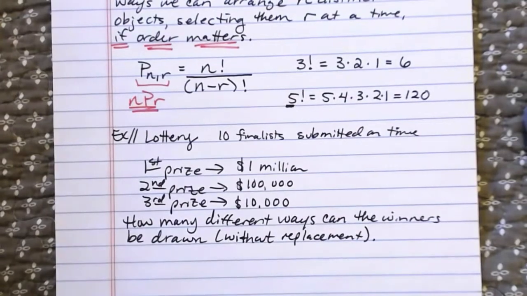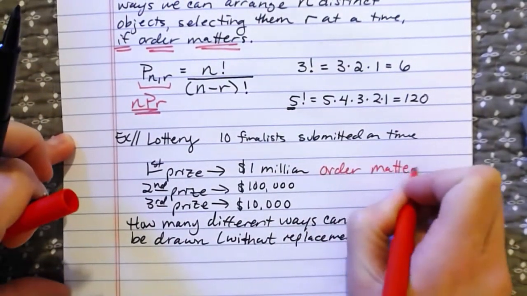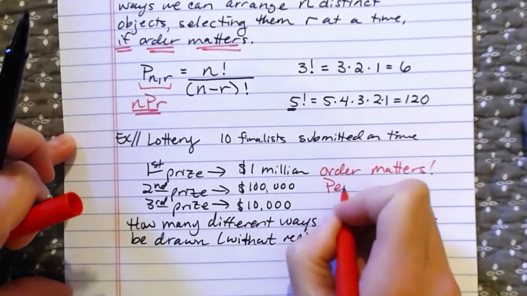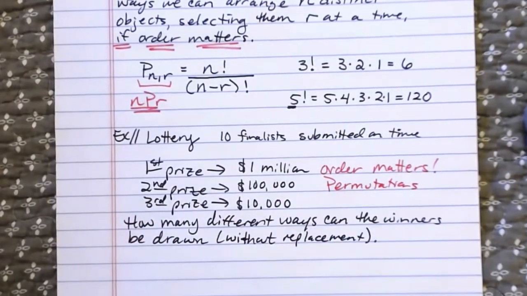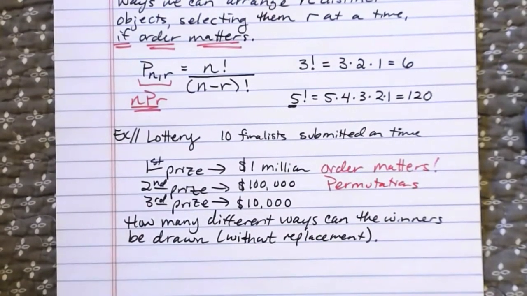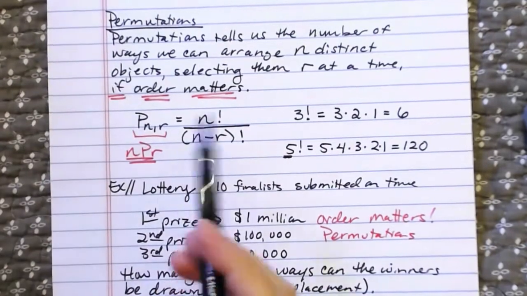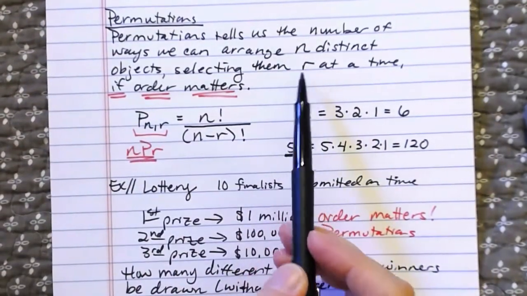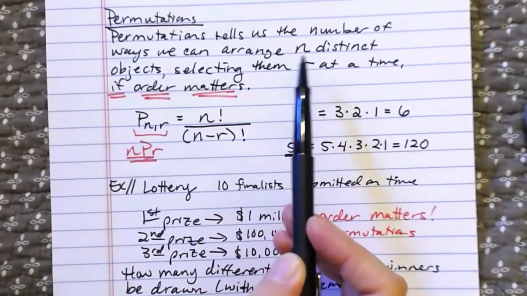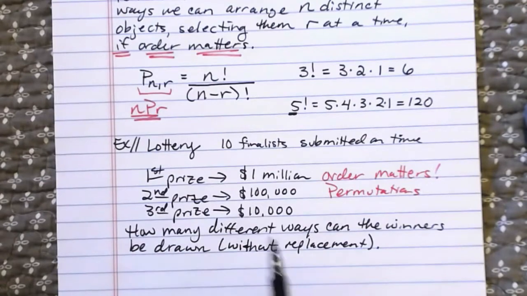And because order matters, that's when we use permutations. Okay, if the order didn't matter, we would be using combinations. So then we need to figure out, if we're looking back up here at our permutations, we're going to arrange n objects and we're going to select them r at a time. So we need to figure out in this problem what's our n and what's our r.